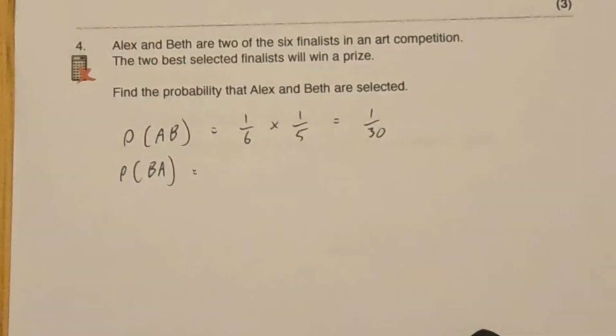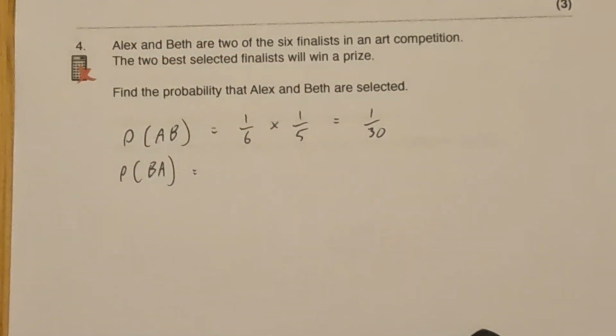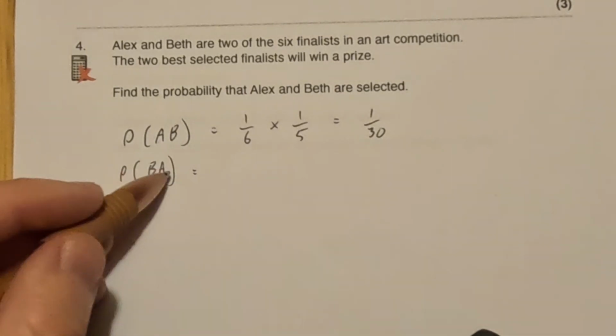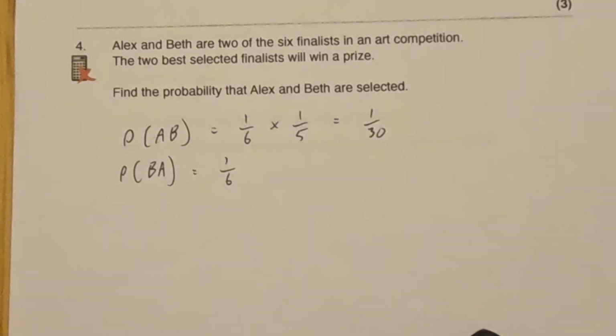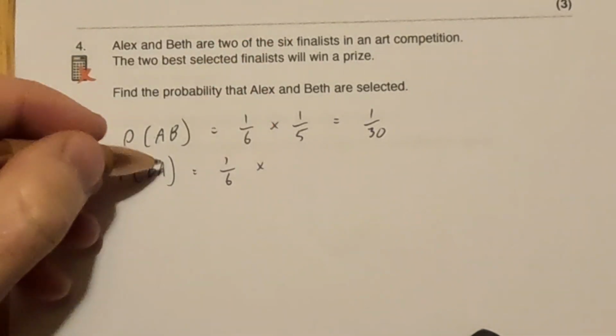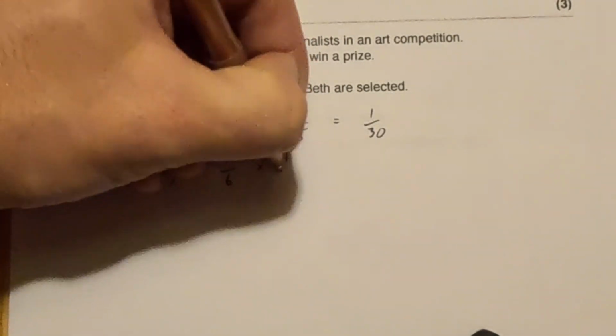So 1 times 1 is equal to 1, and 6 times 5 is equal to 30. So the probability of Alex coming first and then Beth coming second would be 1/30. And then in terms of Beth and then Alex, the probability that Beth is selected would be 1 over 6. That's the chance of her coming first. And then in terms of Alex coming second, because Beth's been selected, there's only 5 left. And that means it's going to be Alex, which would be 1 out of 5.